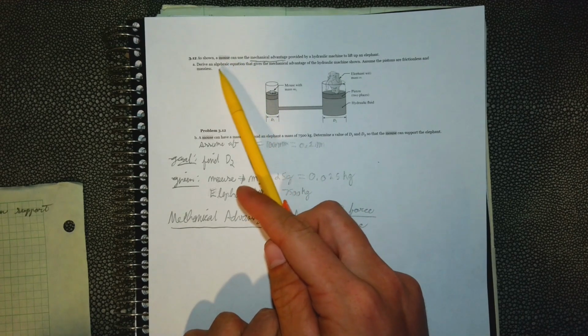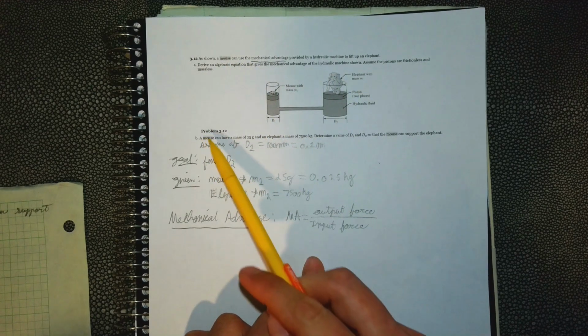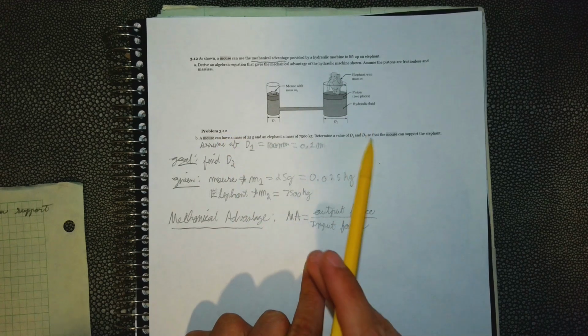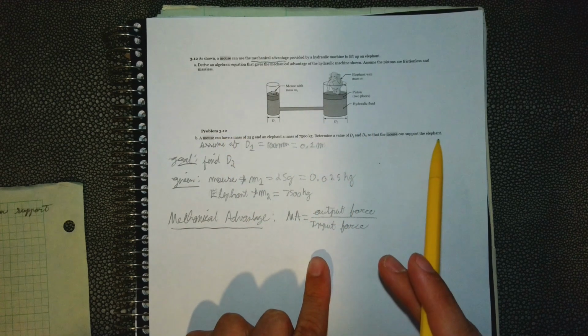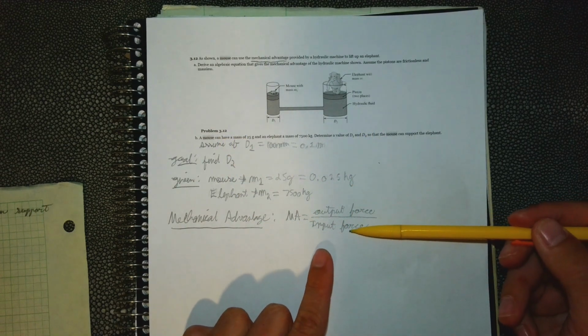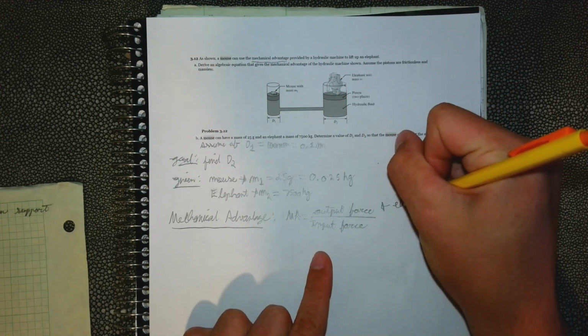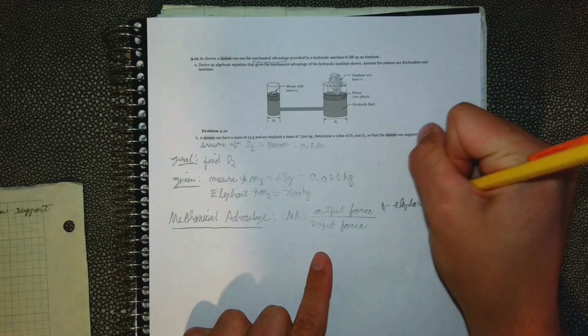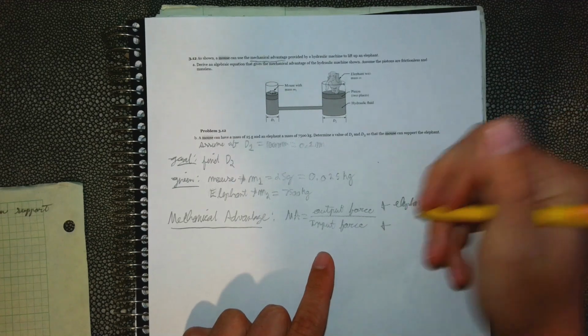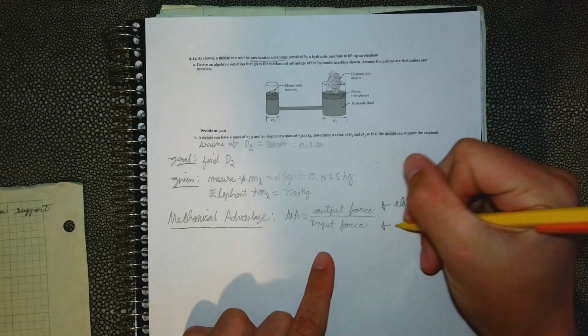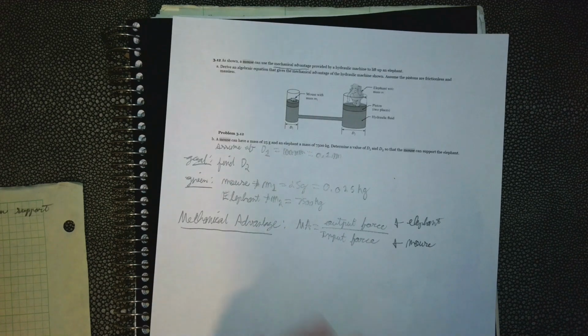In this case, it's saying a mouse can support the elephant. So the input force is the mouse and the output force is the elephant, right? We're trying to find the diameter needed for that mouse to be able to hold up the elephant. The textbook also gives us the equation, equation 3.6 again.